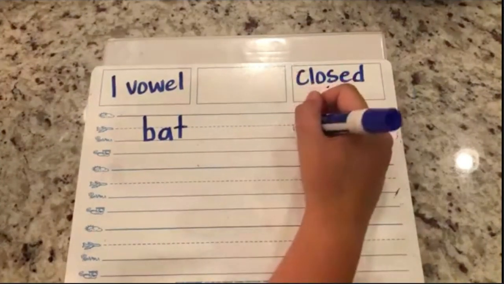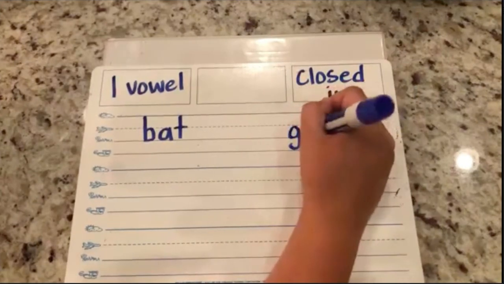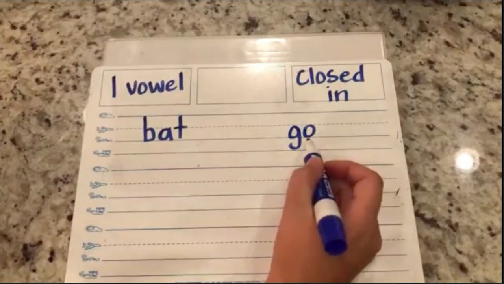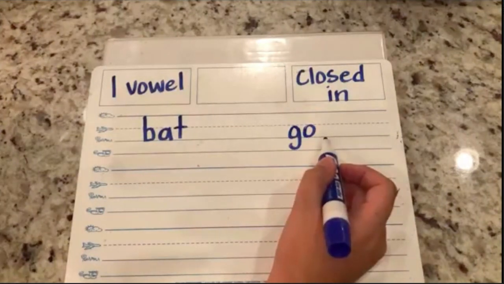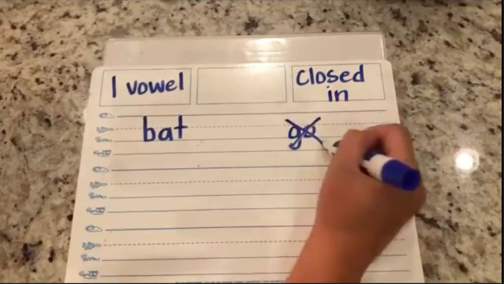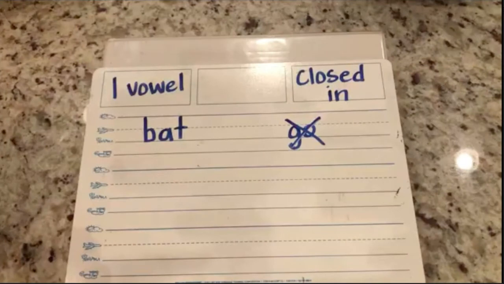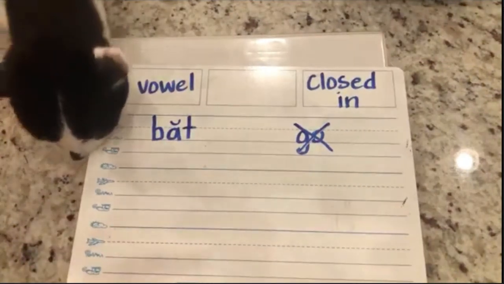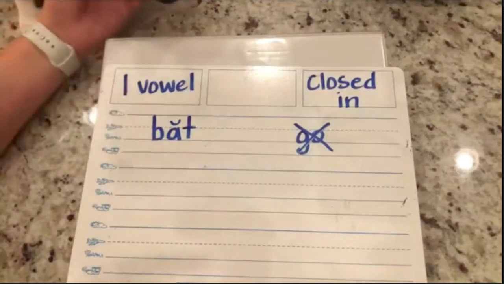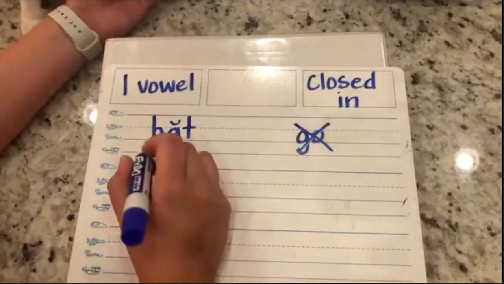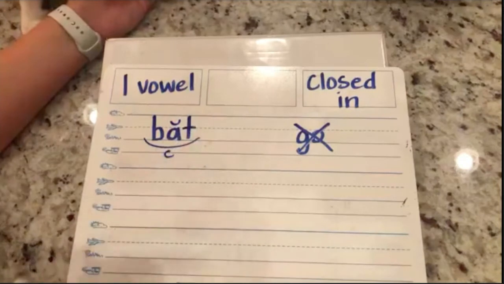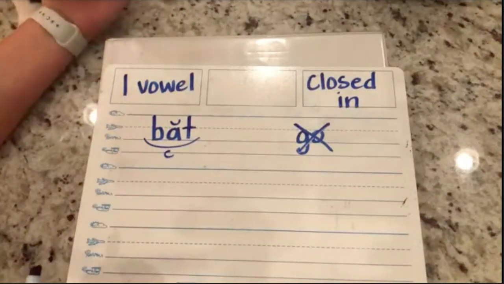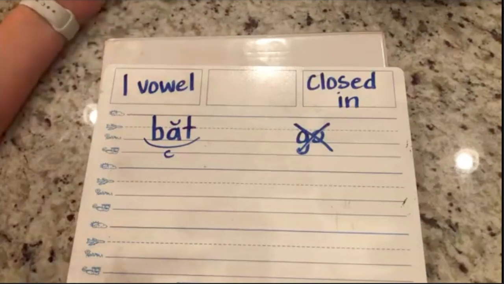Try this one. Let's do the word go. It has one vowel, but is it closed in? No, so it's not a closed syllable. This is how you mark it up. You put a breve over the vowel, which makes me know and you know that it makes the short vowel sound. And then I always scoop the word and put a C for closed. I know that seems like a lot, but you'll get used to it as we do Fundations.